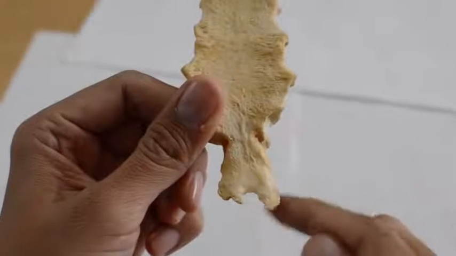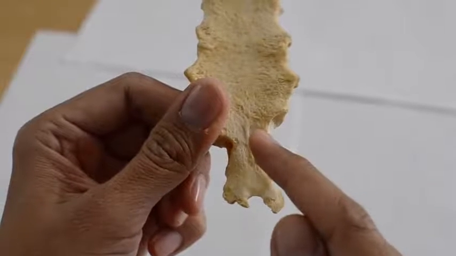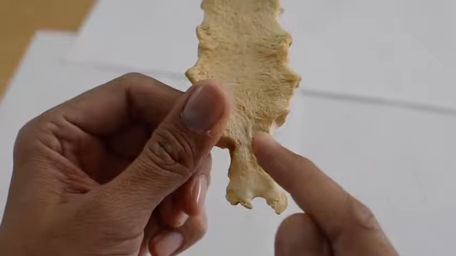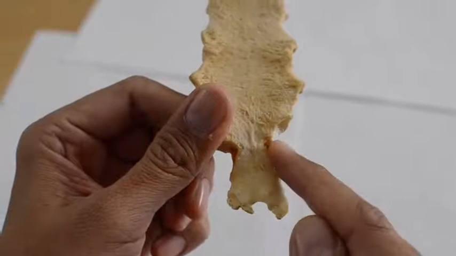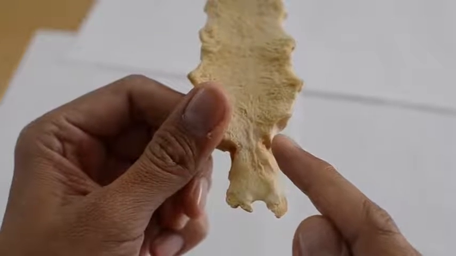Now last is xiphoid process or metasternum. It is representing tip of the short sword, and it is the most variable part of the sternum, both in terms of size and shape.